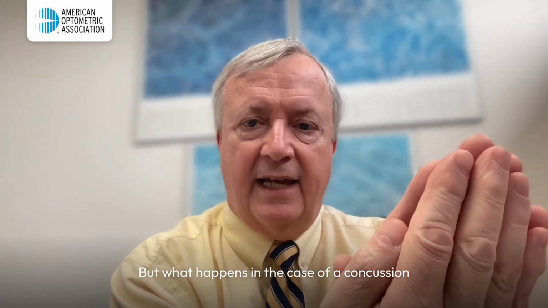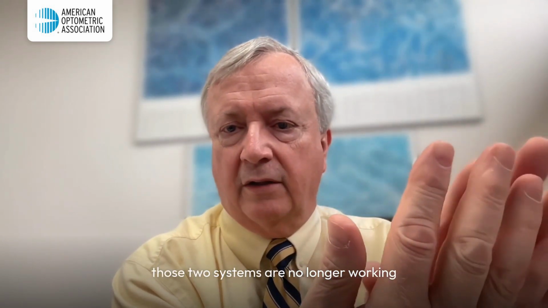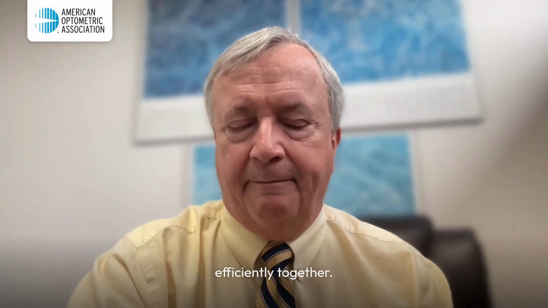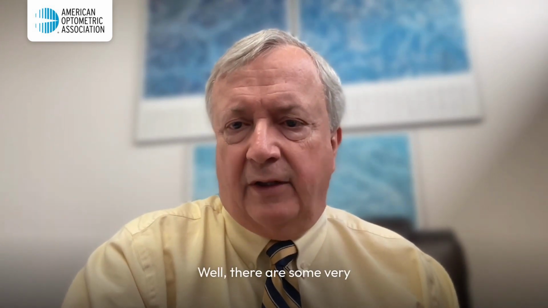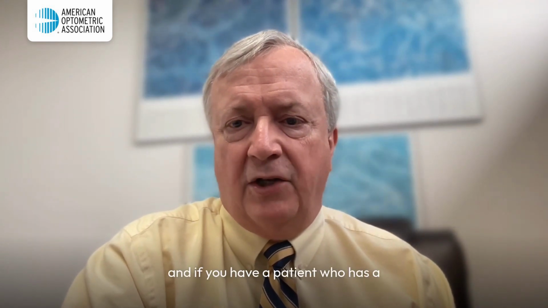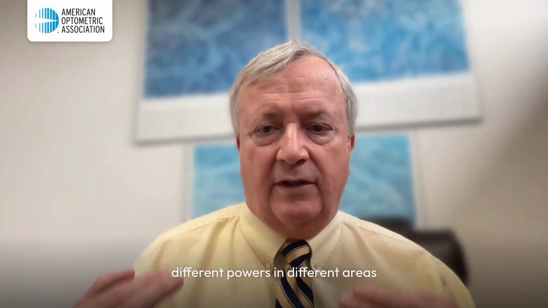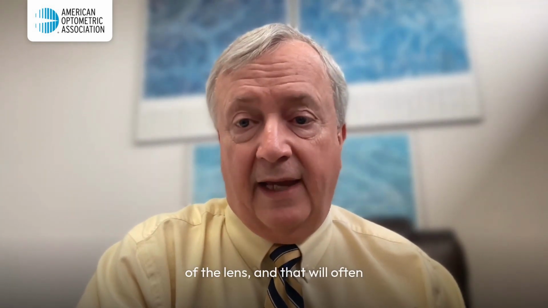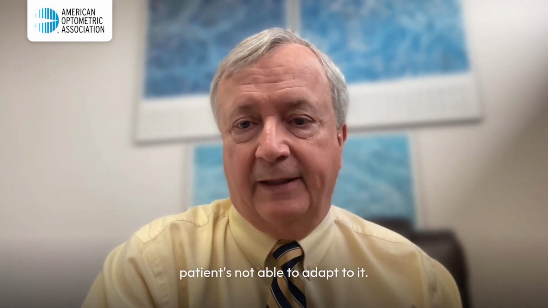But what happens in the case of a concussion is that the patient rotates their head and those two systems are no longer working efficiently together. So what do we do with these kinds of patients? Well, if you have a patient who has a progressive lens, that means you're going to have different powers in different areas of the lens, and that will often throw the VOR gain off because the patient is not able to adapt to it.